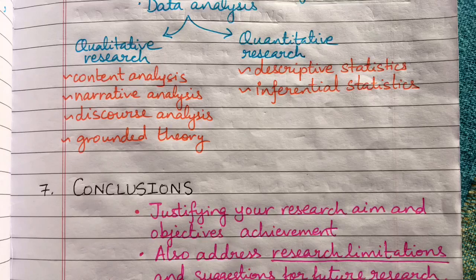When you are doing data analysis, if you have qualitative research, then you can do content analysis, narrative analysis, discourse analysis, grounded theory. These are the approaches you can take. And if it's quantitative research, then you have to use descriptive statistics or inferential statistics, depending on the kind of data you have collected. We'll cover all these techniques of data analysis in future videos. So stay tuned and updated, because I will be uploading separate videos on data collection and data analysis.